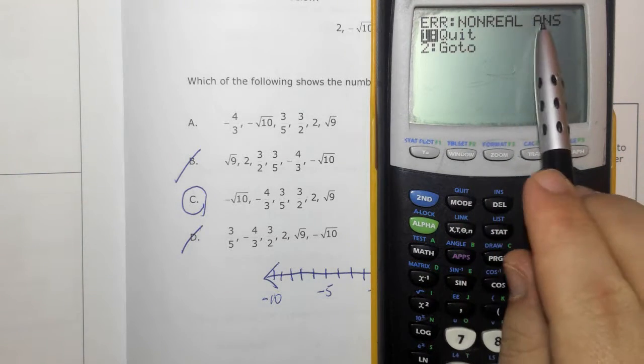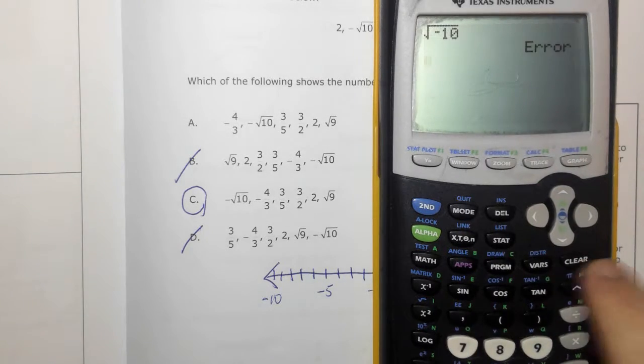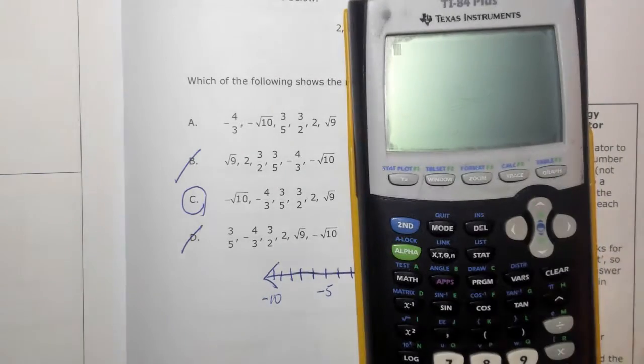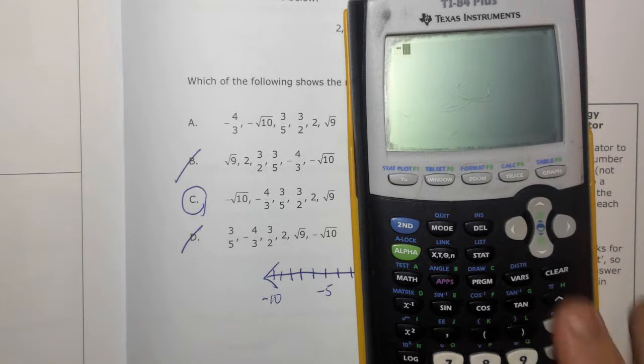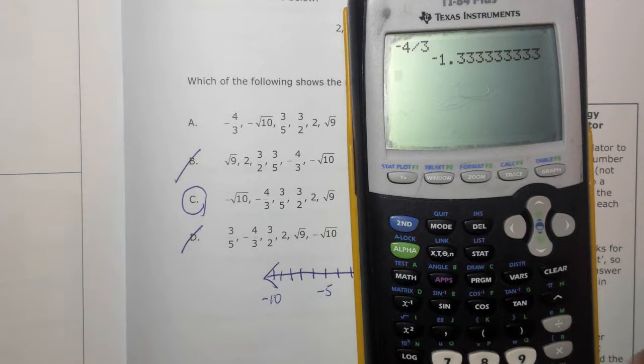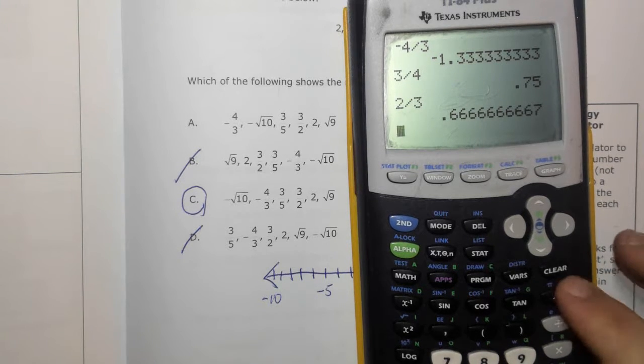See, non-real answer. And then once again, fractions are just division. So negative 4/3, you could do it like that. You could do 3/4, 3 divided by 4. You could do 2/3, 2 divided by 3, and so on and so forth.